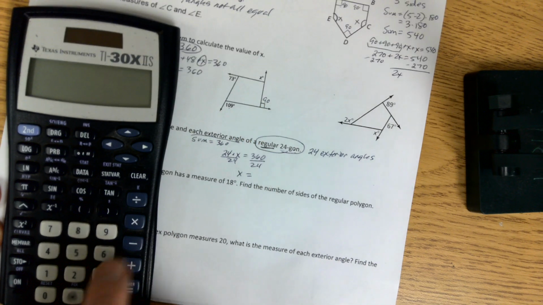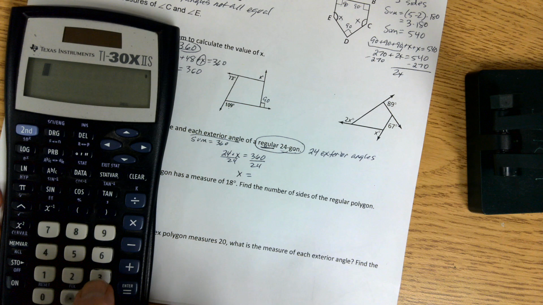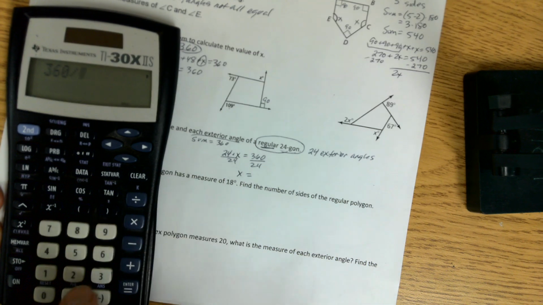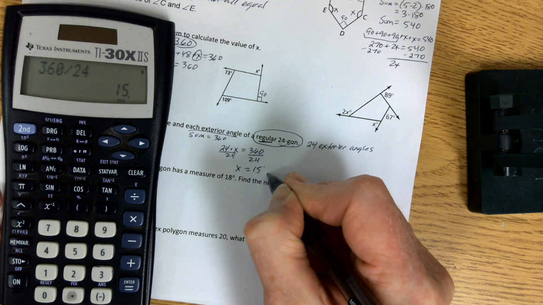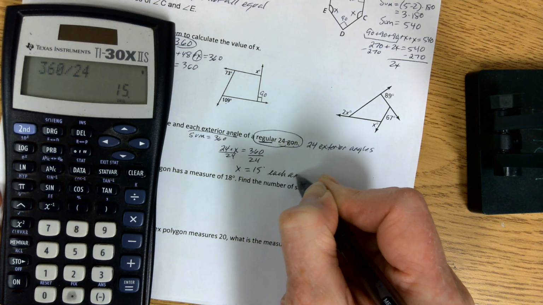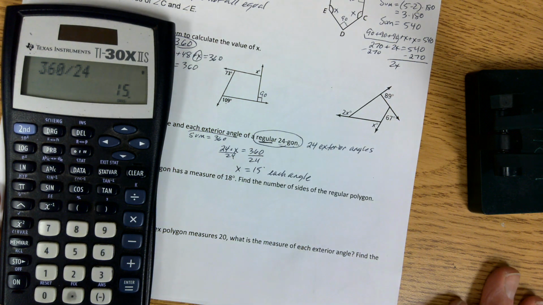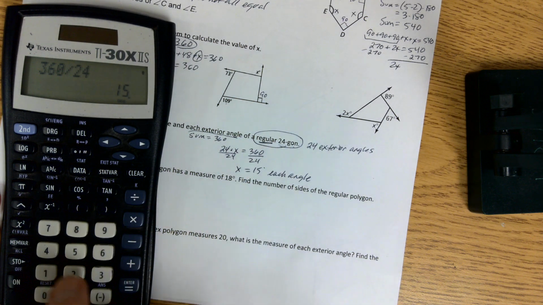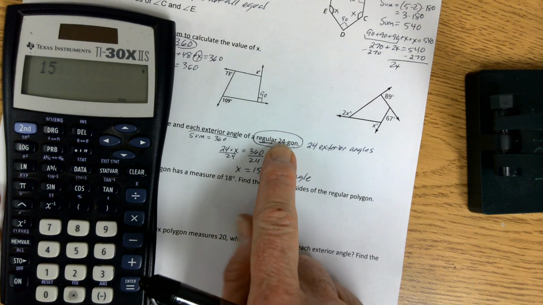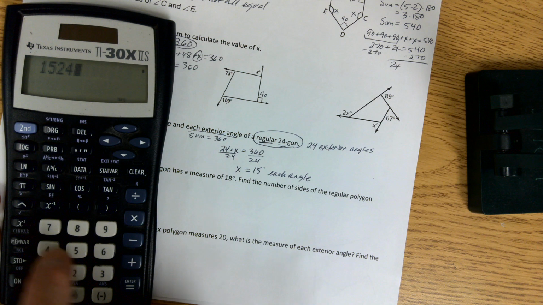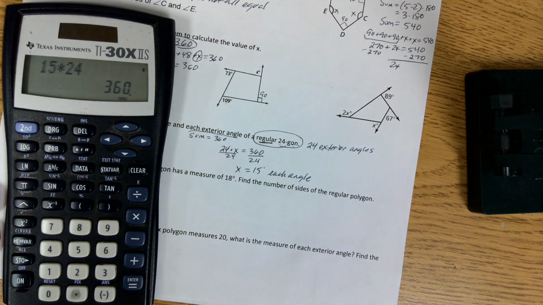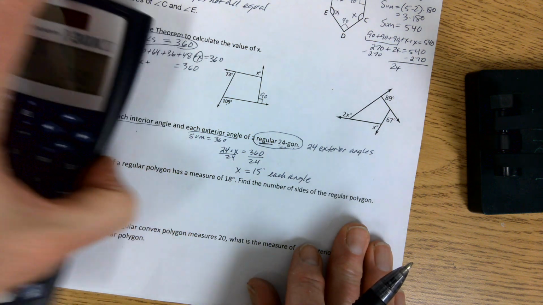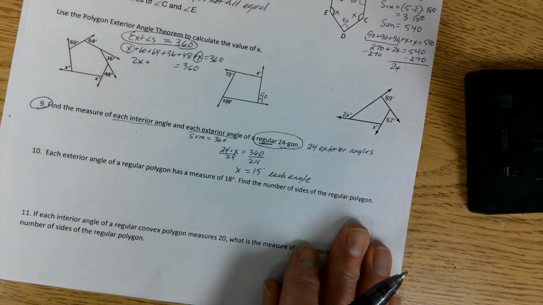So I'll go ahead and punch in 360 divided by 24. So each angle is 15 degrees. Okay? So if I took 15, multiplied it by my number of sides, which is 24, I'm going to get 360 degrees, which is always the sum of the exterior angles.